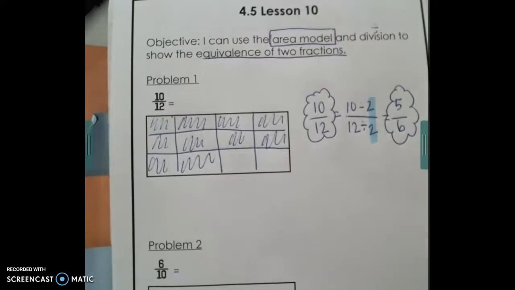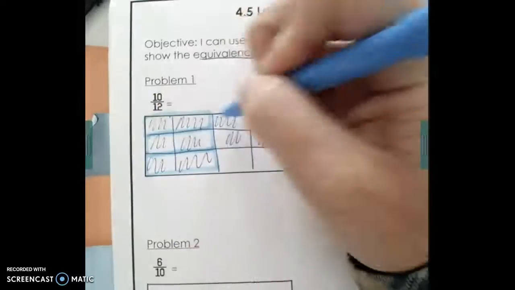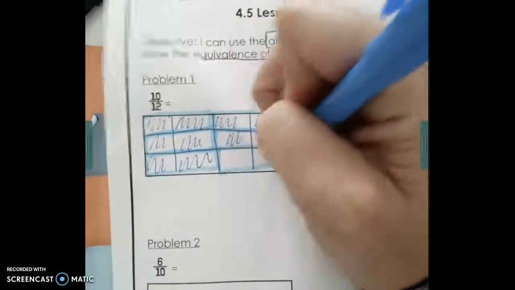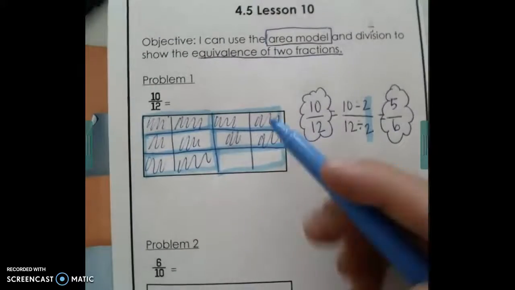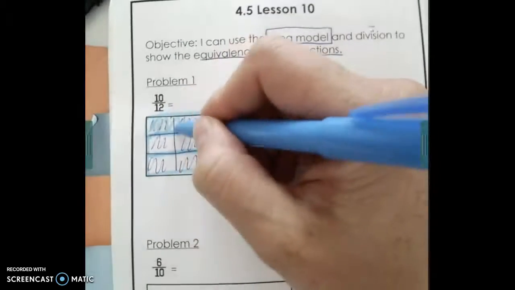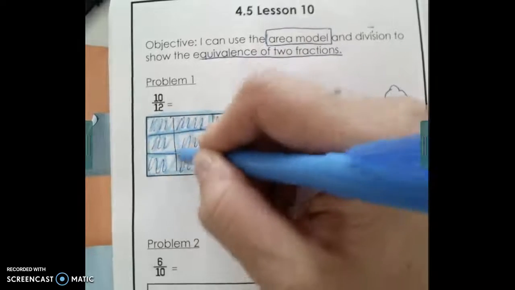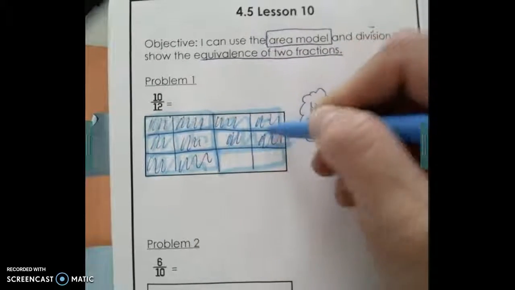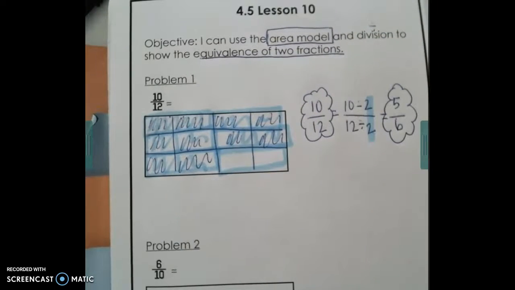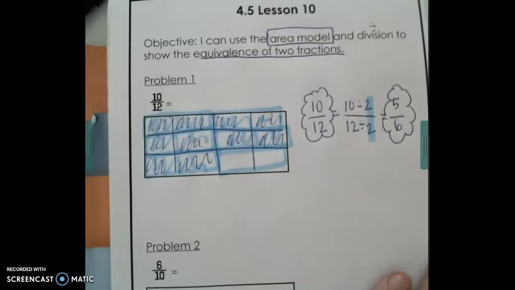So what it's doing is it's looking at this area model and making 6 parts. So here's my 1, my 2, my 3, my 4, my 5, and 6. And then of these 6 parts, I should have 5 shaded, which I do. 1, 2, 3, 4, and 5. So we've just shown how this is equivalent by dividing by 2.